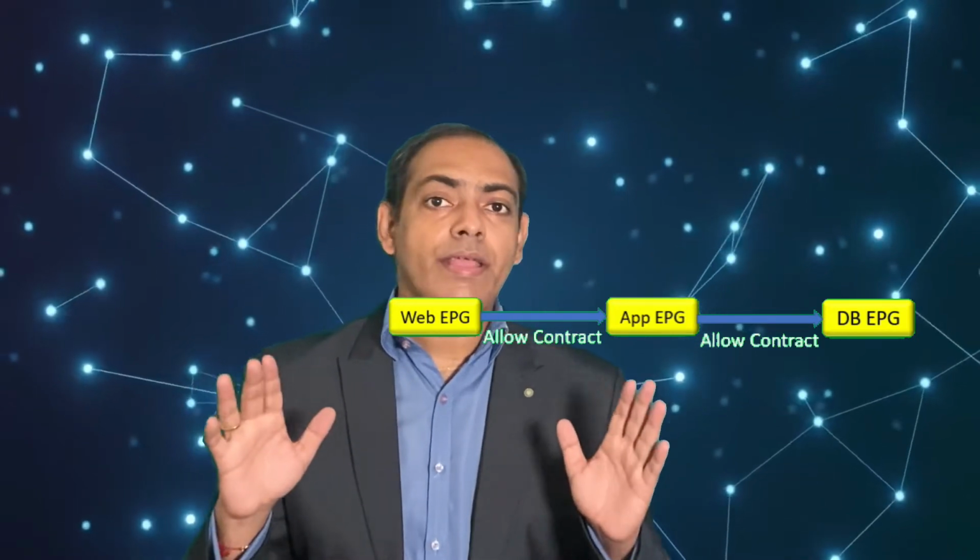As you have not defined any policy for servers in web EPG to communicate to database EPG, they will not be able to communicate with servers in database EPG. This helps in simplifying the segmentation versus the old method of using the access control list, which expands as the number of workloads increase inside your data center.